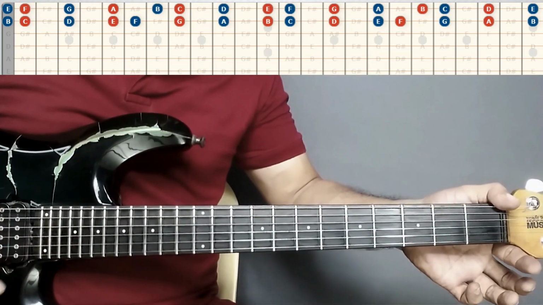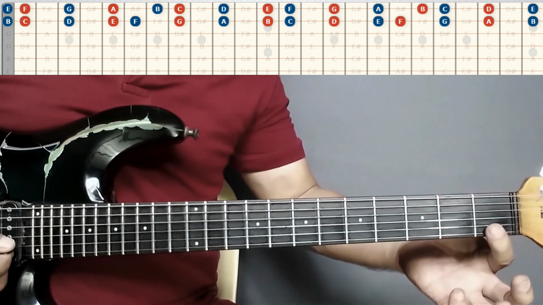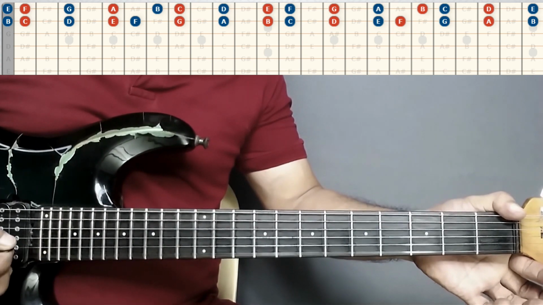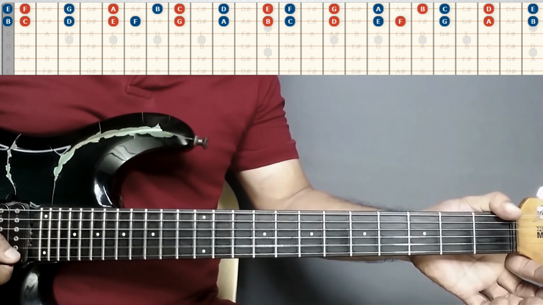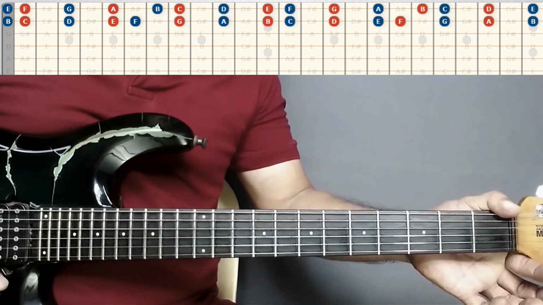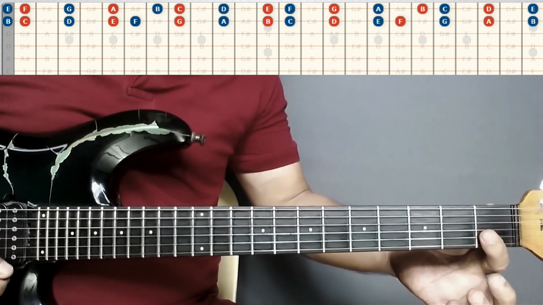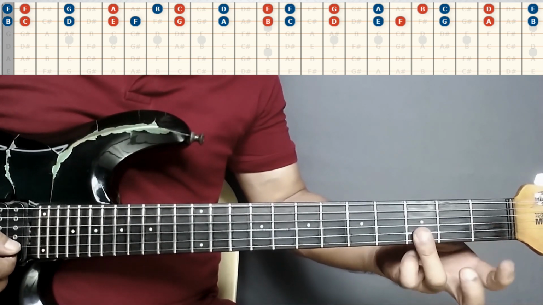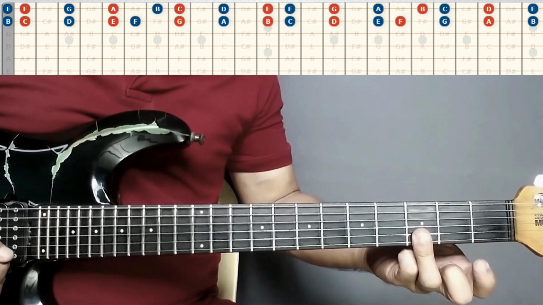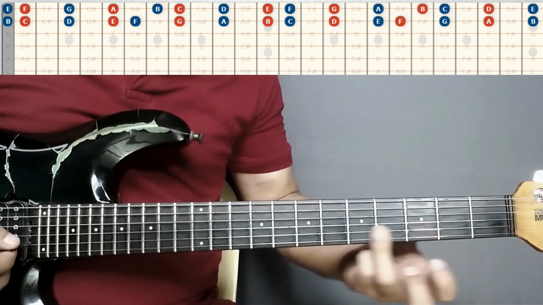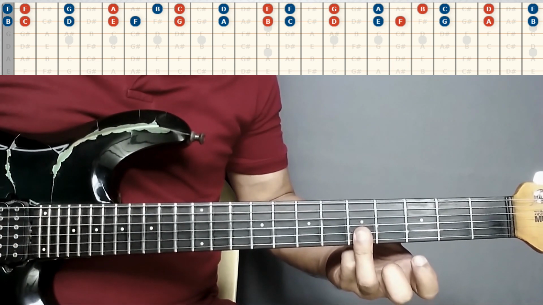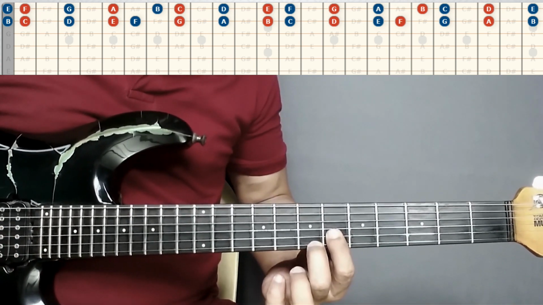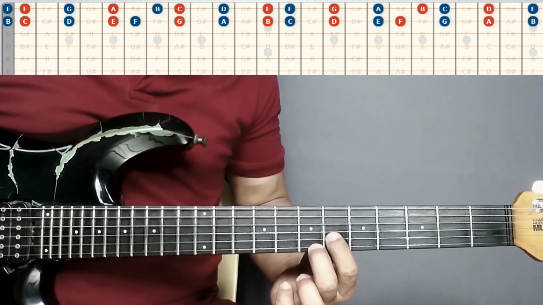So we have this. That's actually the open first string and open second string. And now we move on to the first fret. We have another perfect fourth. Third fret, perfect fourth. Fifth fret, perfect fourth. And now here we have an augmented fourth, or a tritone.